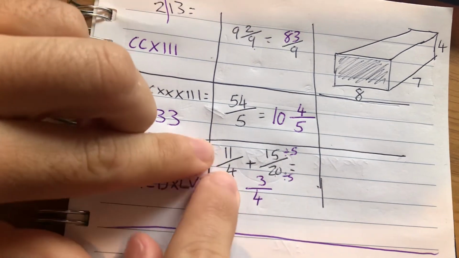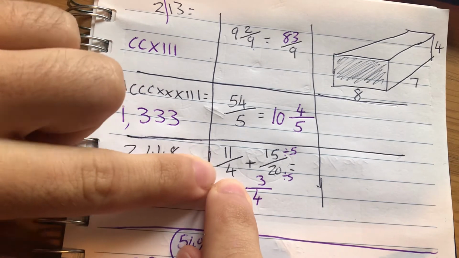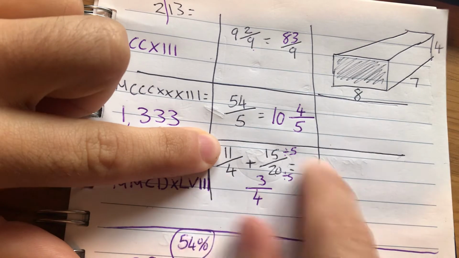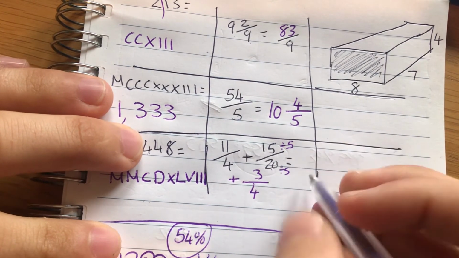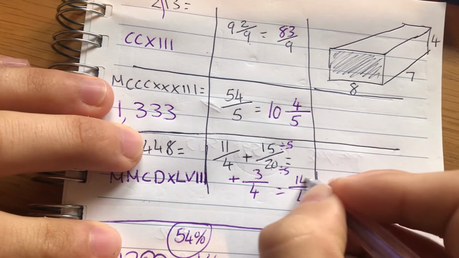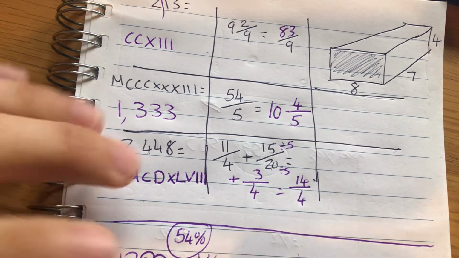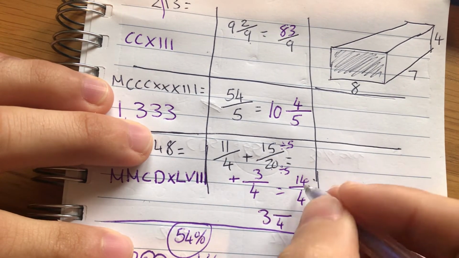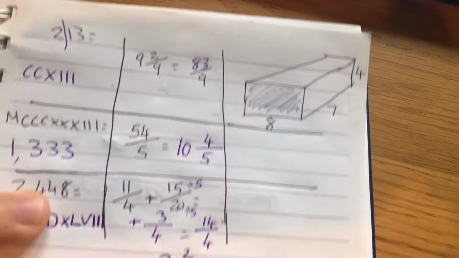Now, the other thing you can do is you can just multiply this, okay? So you can multiply that and it can be 20 and 55, and then you do what you normally do, but I'm going to go for this one today. So we're working in 4s, so 11, 14. There we go. And you can also make that into a mixed fraction as well. So how many 4s go into that? Well, that's 3 and 2 over 4.